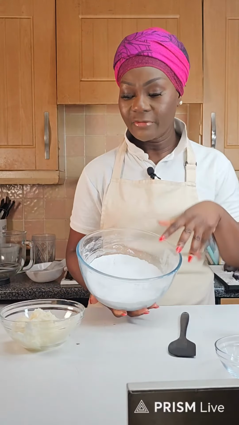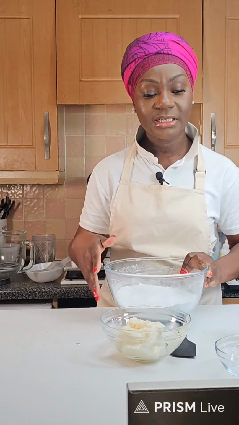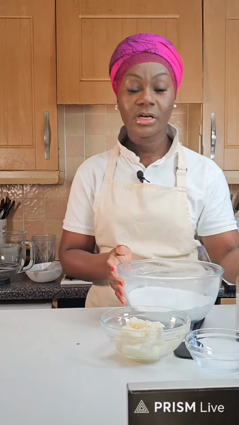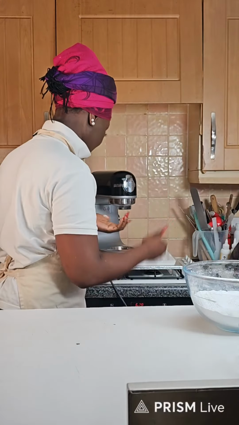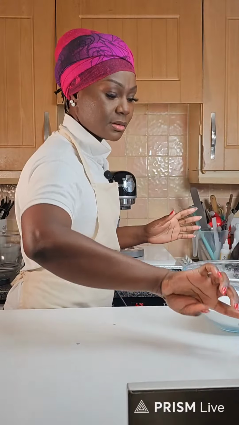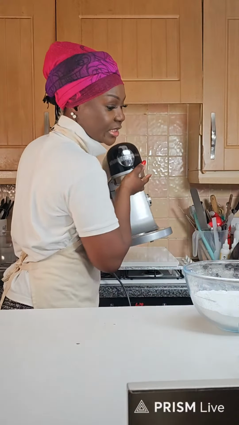That's all. So we have icing sugar, we have shortening, there is salt, there is flavoring. I'm going to just employ my mixer here. And the shortening is at room temperature.